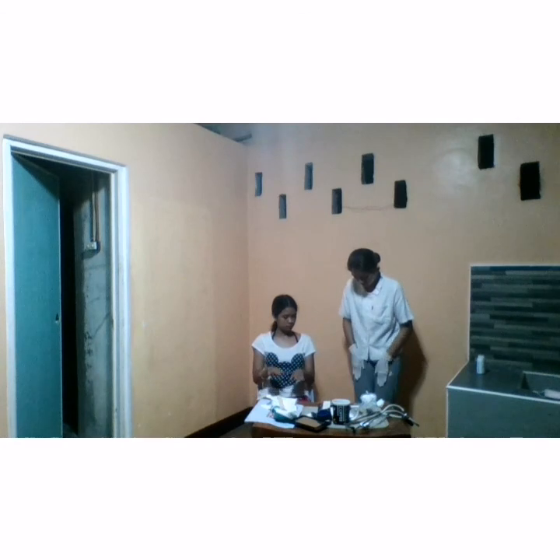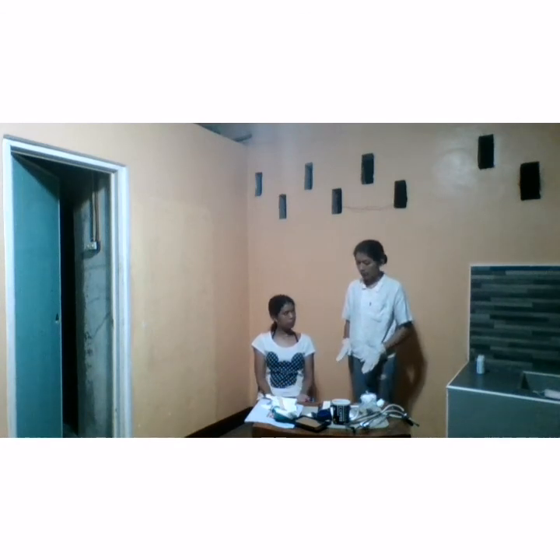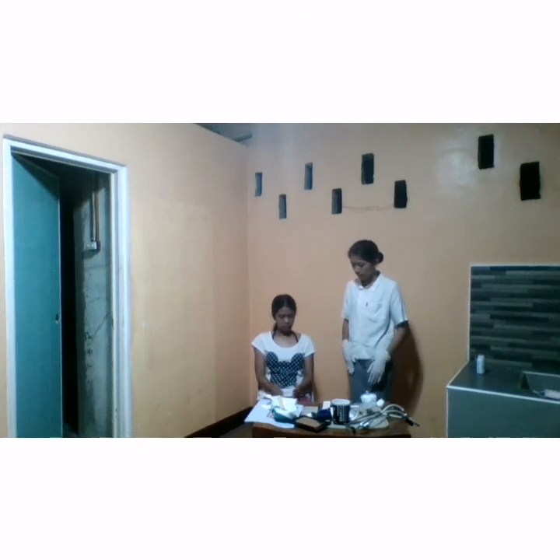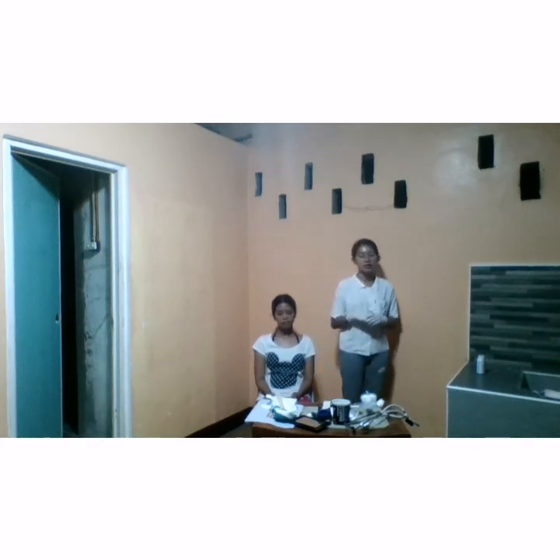So let's do it like this. Do it as fast as you can, and then as slow as you can. Okay. Thank you, ma'am. As you can see, the patient has performed it and the movements are coordinated.